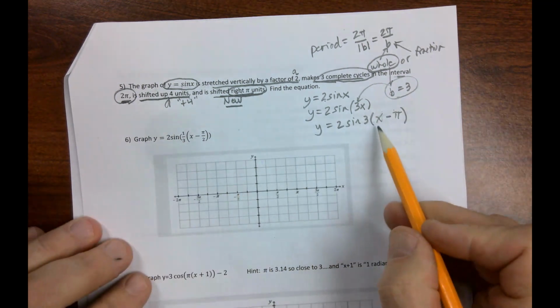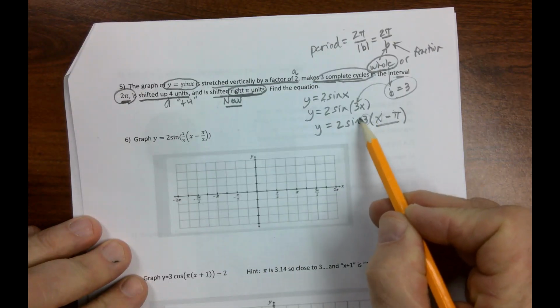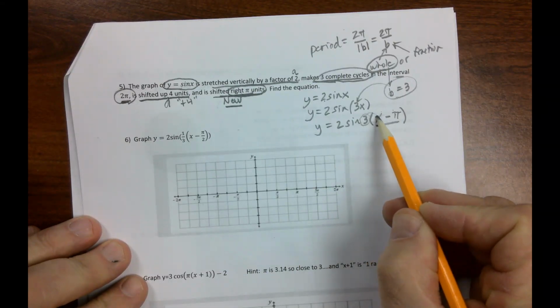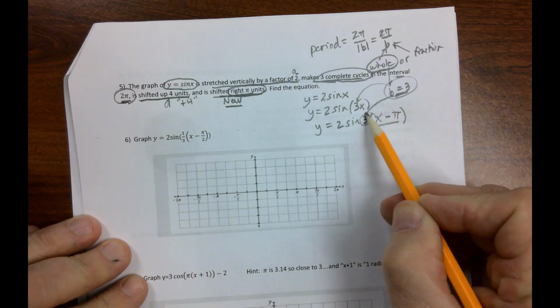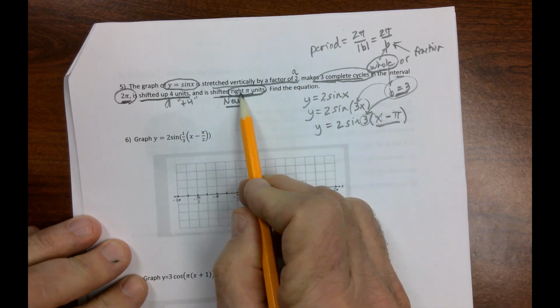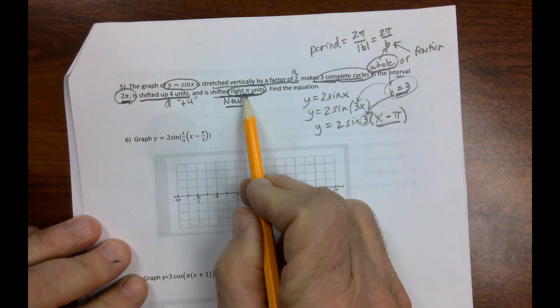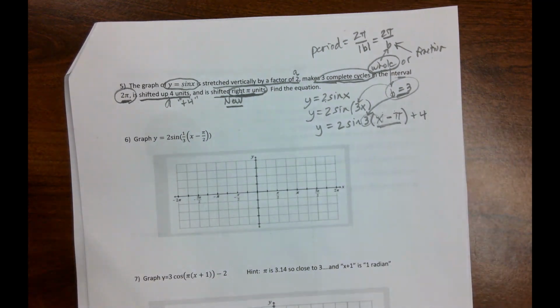That's the new way of saying move it right pi, but then that b actually comes in here, causing b to be 3. It's just a new place to put b. So then we can do that right or left adjustment a lot easier. And then the up 4 is just up 4. That's it. So that's a little tricky.